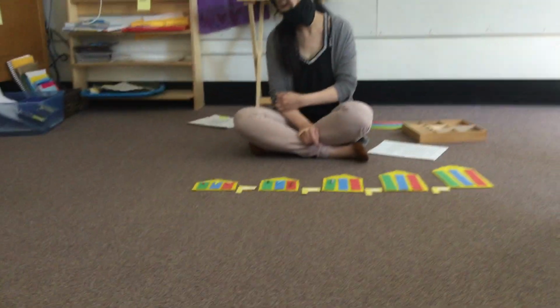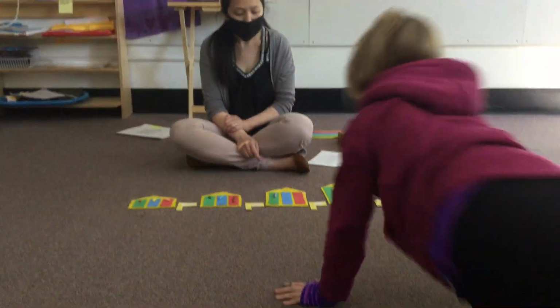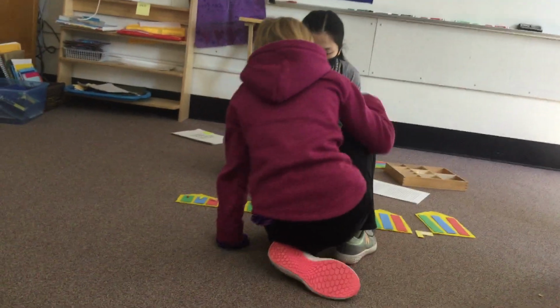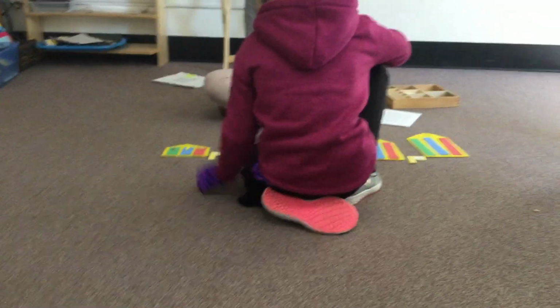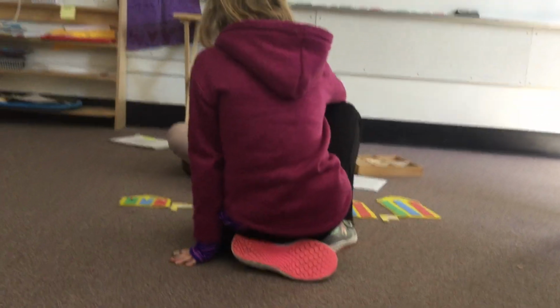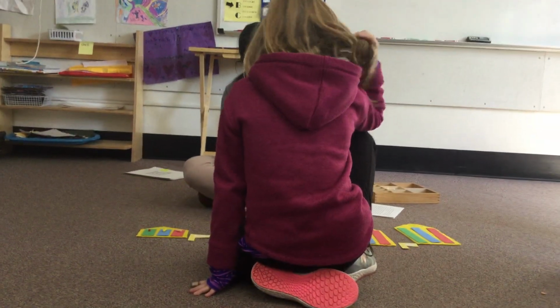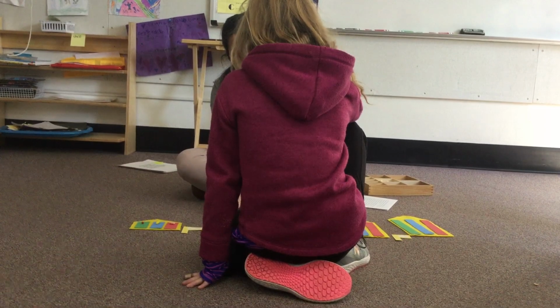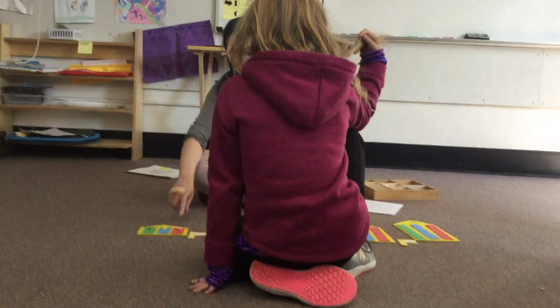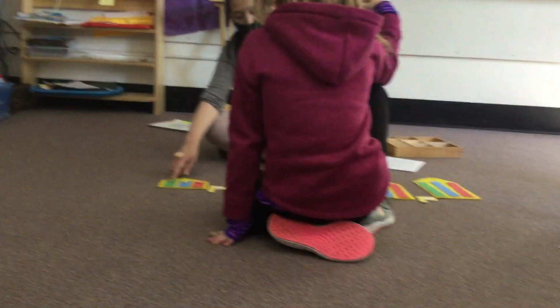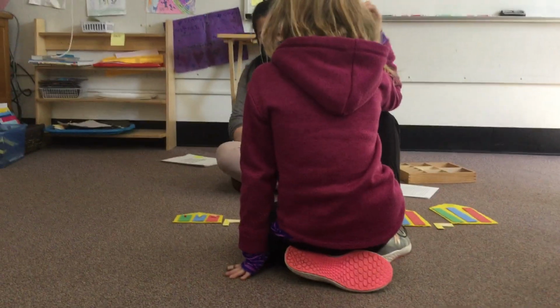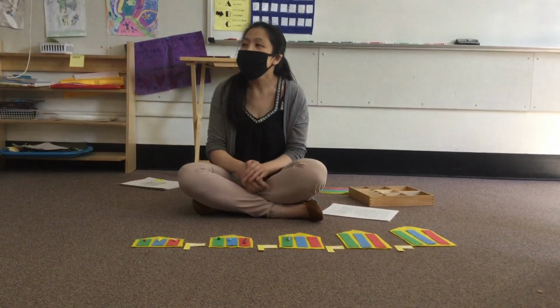Anybody else want to give this a try? Alana, come on up and read it for us. Somebody please read it out loud. 6 million. And then we're in the next house now. 8,000. So before you say 8,000, you have to read this whole number first and then you move on to the thousands afterwards. So this is your hundreds place. 100. Thank you.